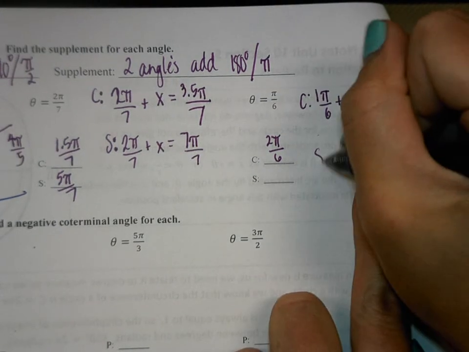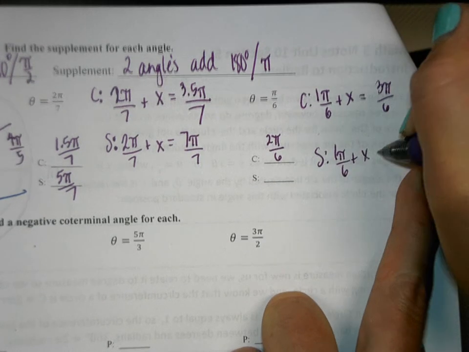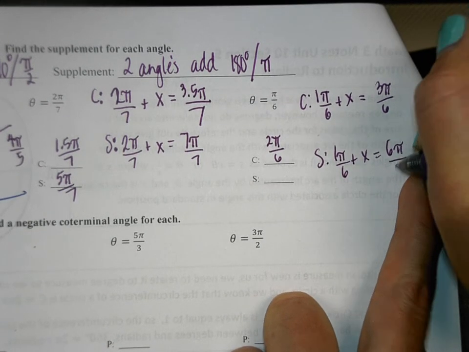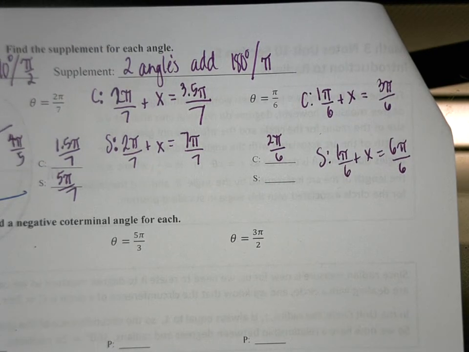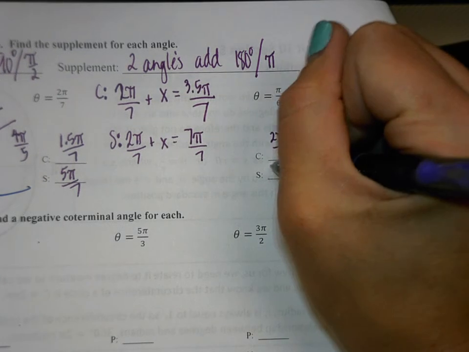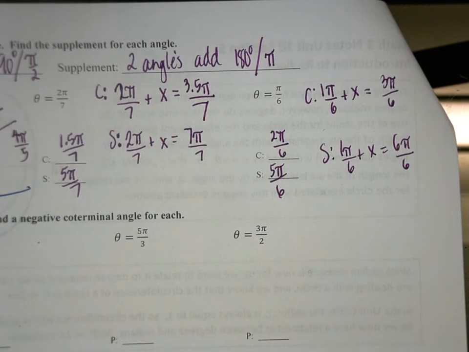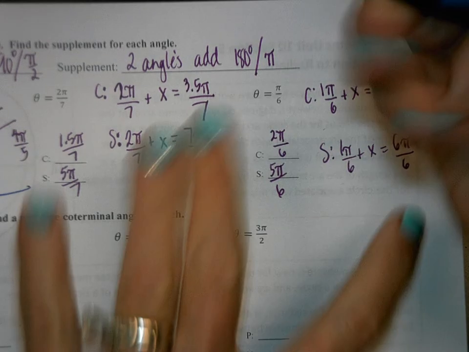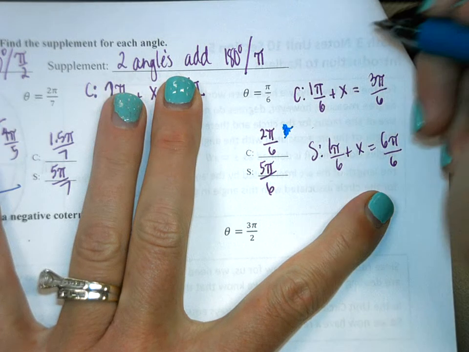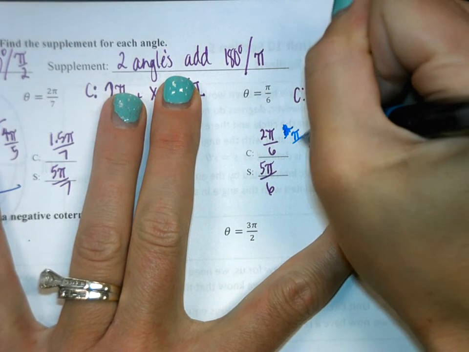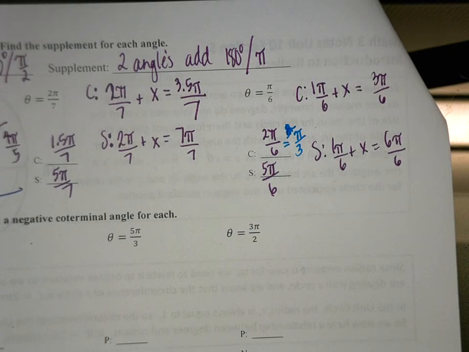Supplement. Again, we still have our 1 pi over 6 plus something equals 6 pi over 6. What am I missing? Very good. 5 pi over 6. And on this one, could I reduce 2 pi over 6? Yeah, and so if you can, you probably should. And we can divide by 2, and we get pi over 3. All right, any questions?